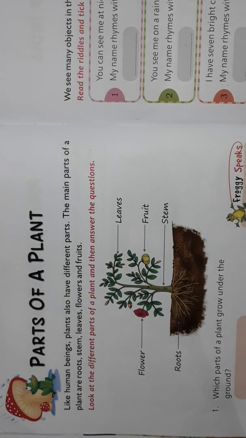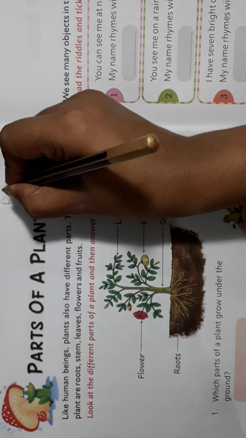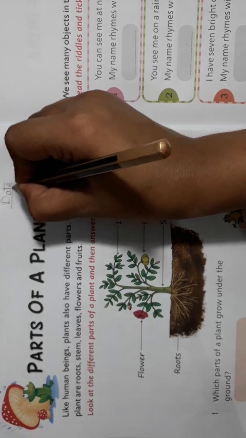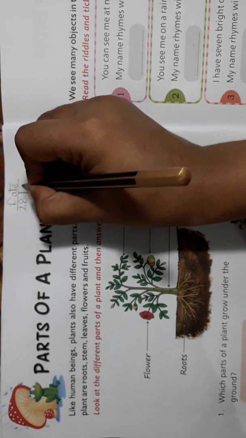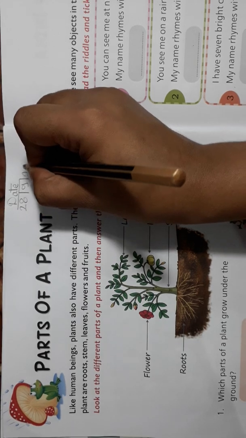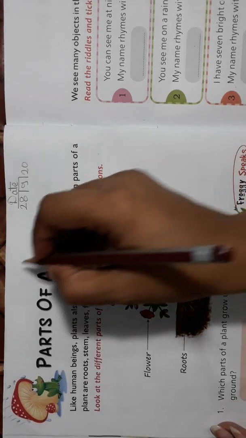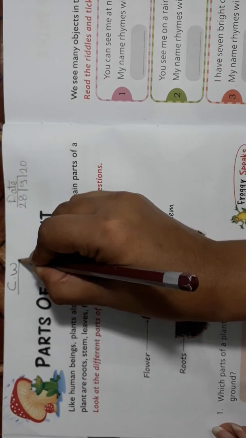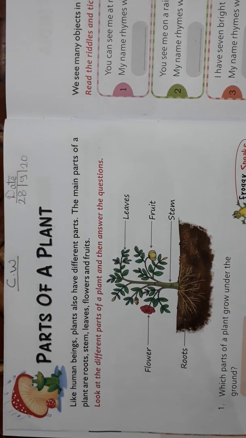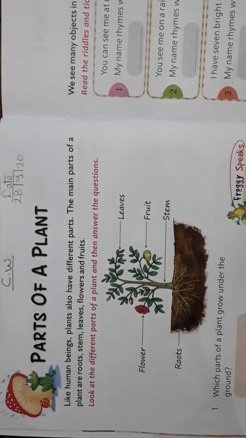So students, let's start our today's work. First of all, write down today's date. Today is 28th 9th 2020. Alright. Just write down classwork also. Underline the classwork. So our chapter name is parts of a plant.